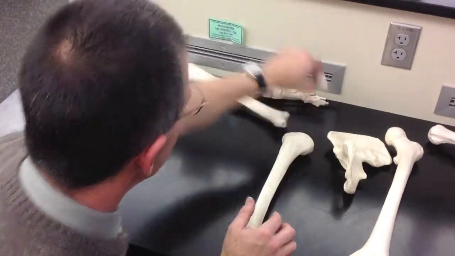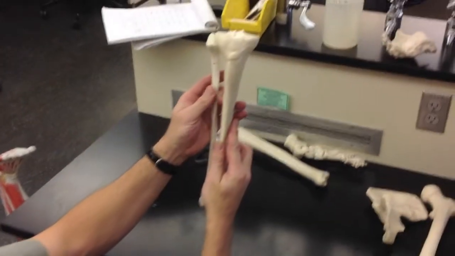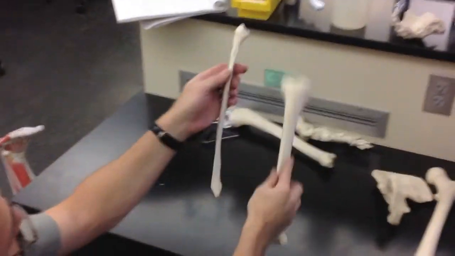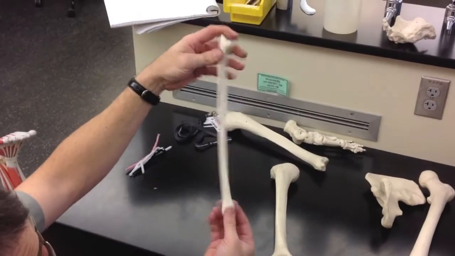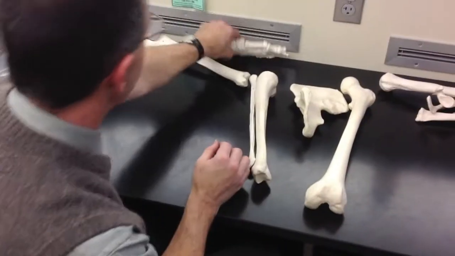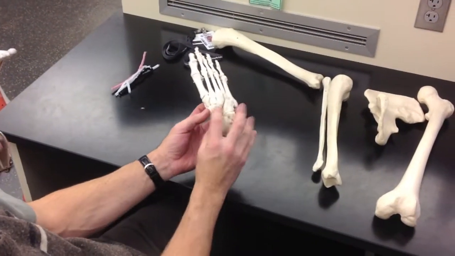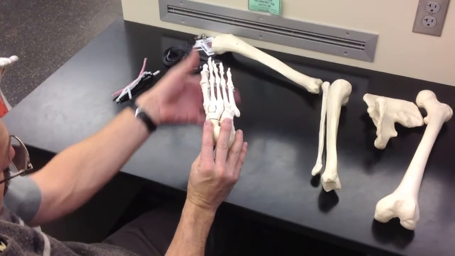So that means the fibula is next, which would go on like that if this matched. Doesn't really quite match. My fibula would have a head and a lateral malleolus. It's on the lateral side. So that leads me to my foot. So my foot is the right foot. So I have my tarsals, metatarsals, and phalanges.